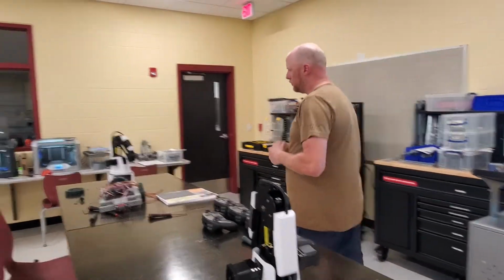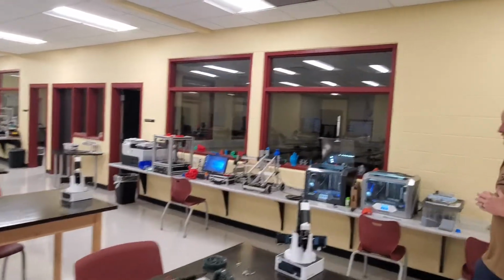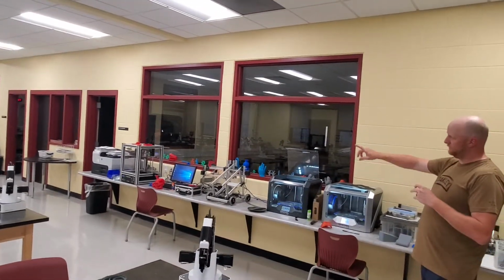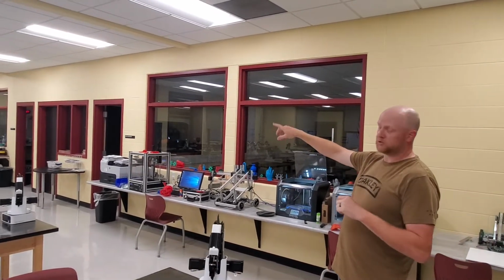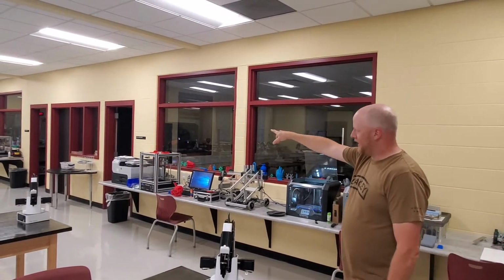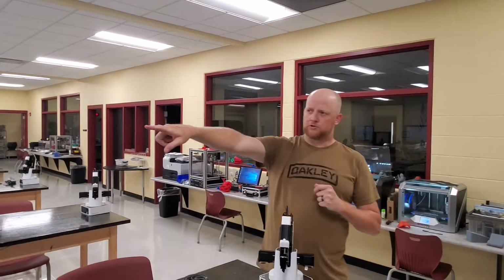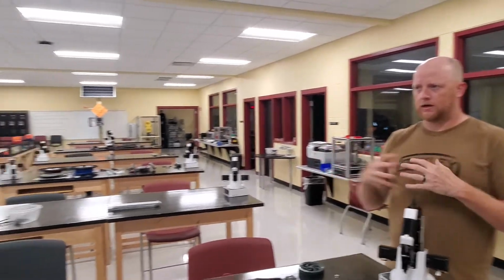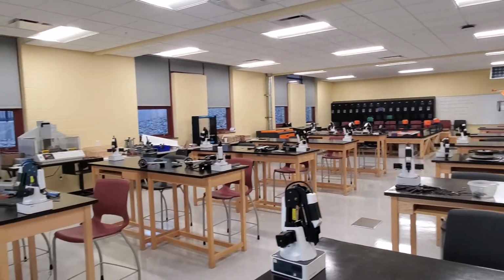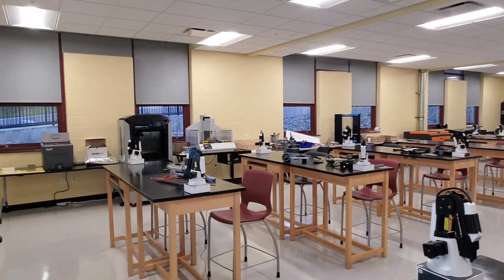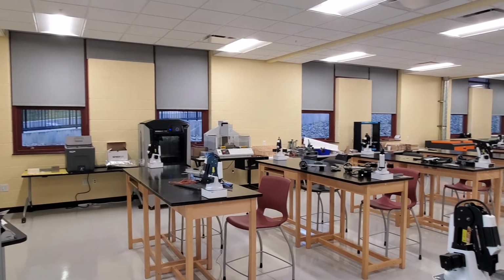We'll walk over here. We have 7 3D printers. So we have 2 Dremels, we have 2 fabricators, and we have another fabricator in my classroom. Over here we have a Stratasys, which is a larger 3D printer. And each one of these does 3D print, but it does something a little bit better or more affordable than the other one. So each one has a different function.